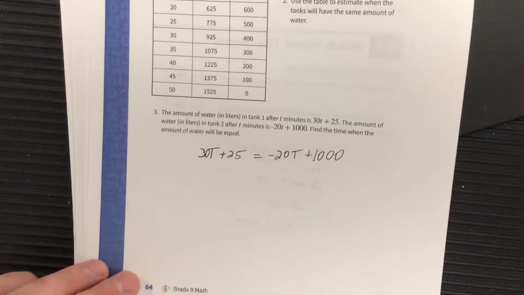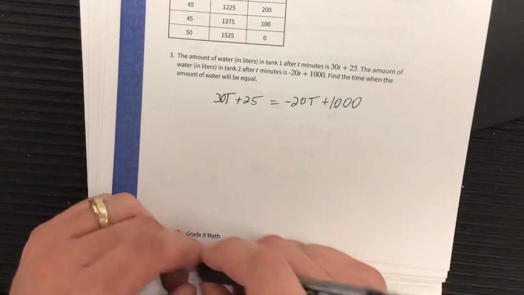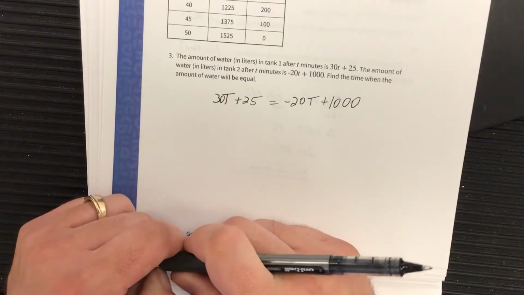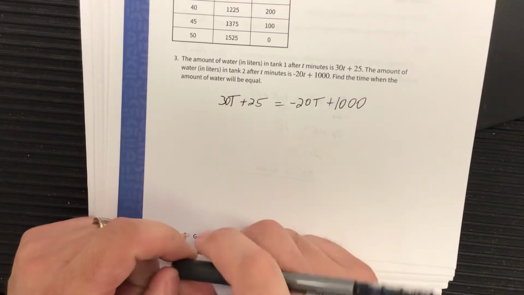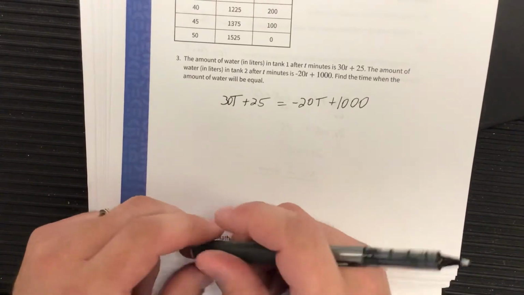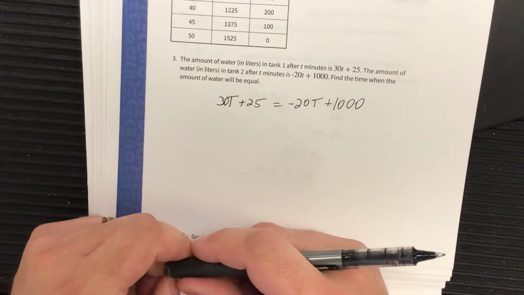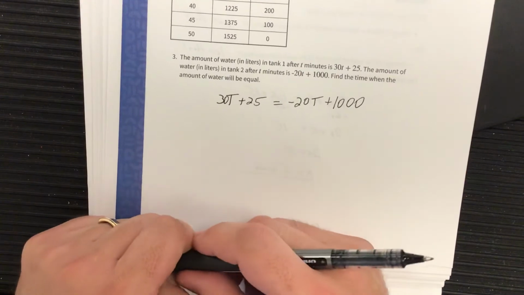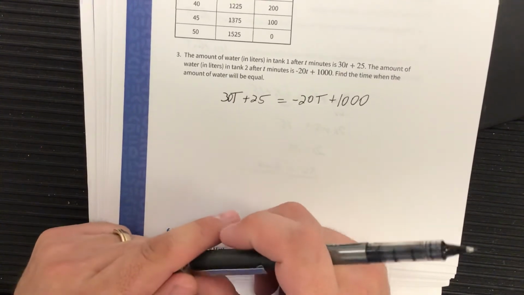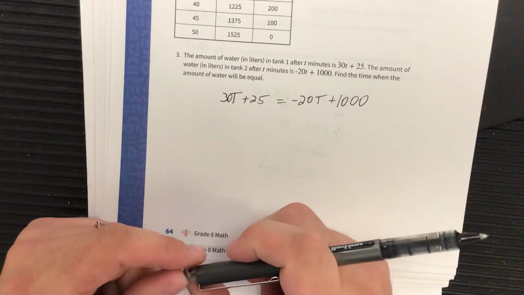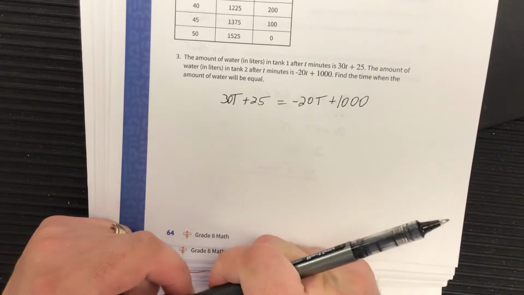Use your calculator. If it doesn't come out nice, that's fine. Apparently it doesn't come out nice. I probably did it wrong. Brody, did you get it? Okay, I want to hear what Brody got.